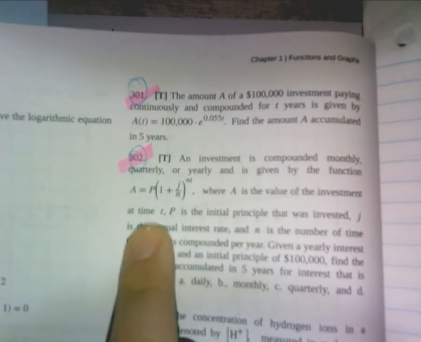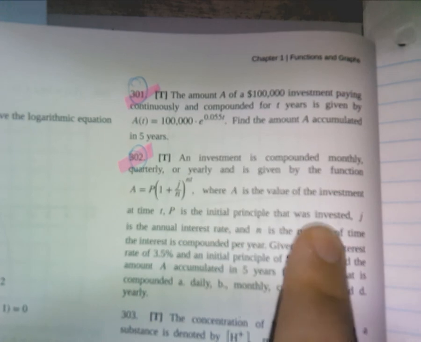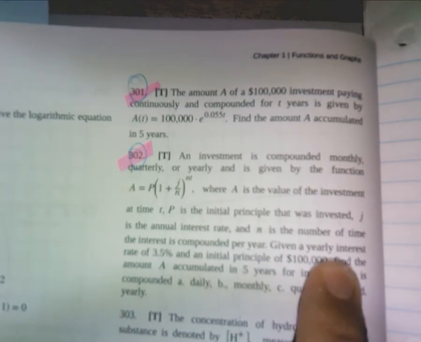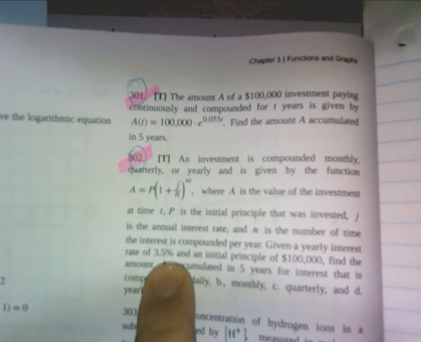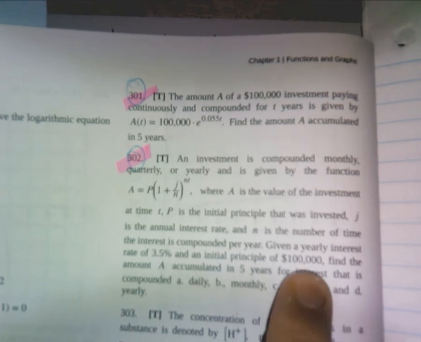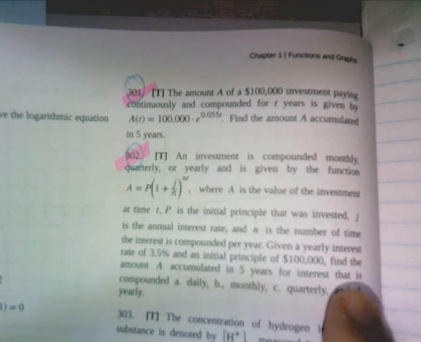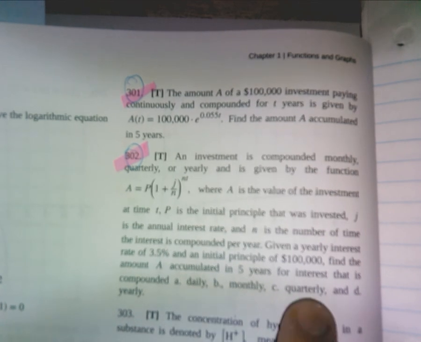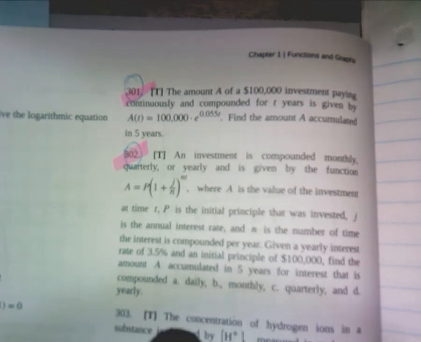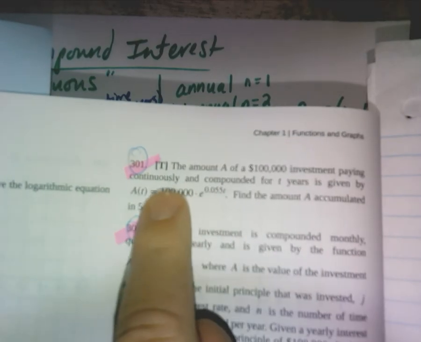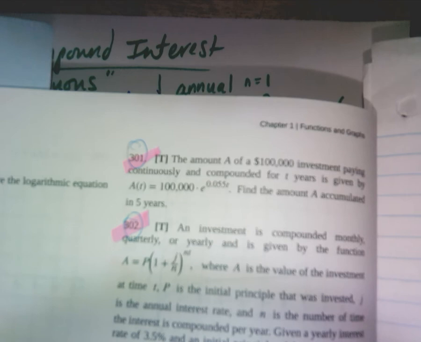A is the value of the investment at the time T, P is the initial principal that's invested. J is the annual interest rate. Given a yearly interest rate of 3.5%, an initial principal of $100,000, find the amount A accumulated in 5 years for interest that is compounded daily, monthly, quarterly, and yearly. Okay? If it would be continuous, they would have to say continuous, which actually up here it does say continuous for 301 when you choose to do 301.